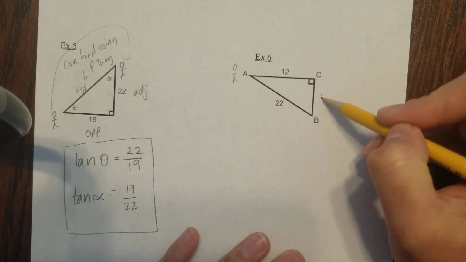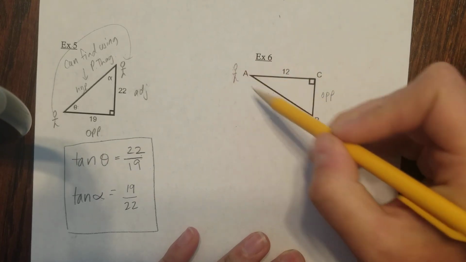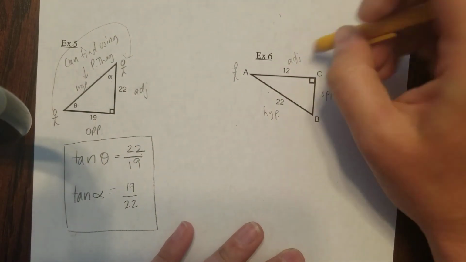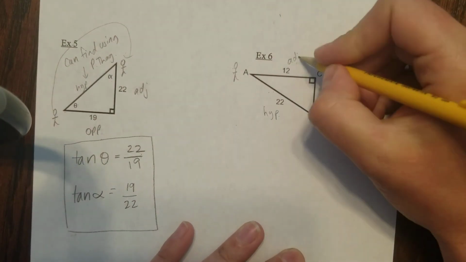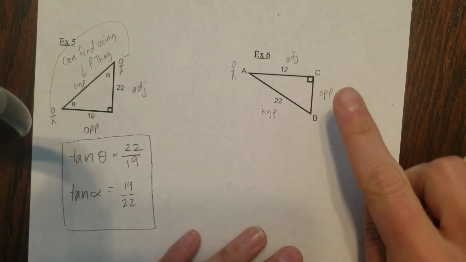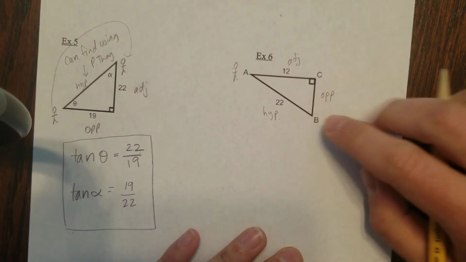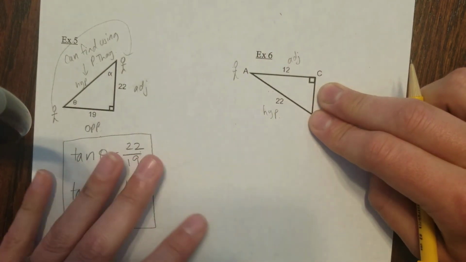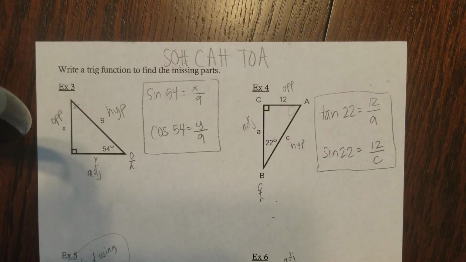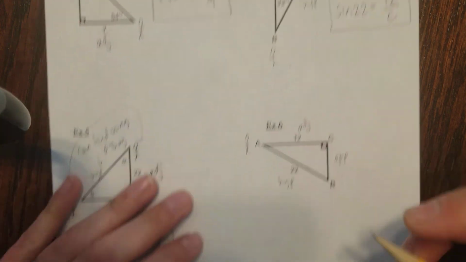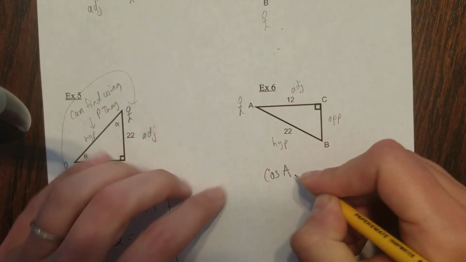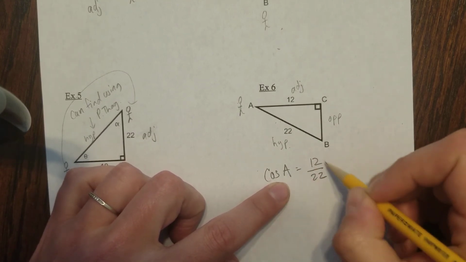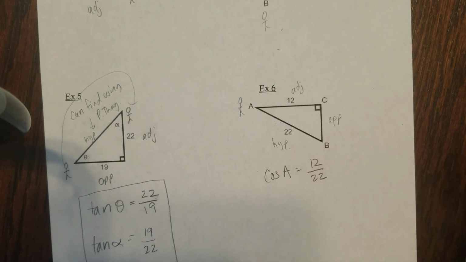Opposite of Bob would be this guy. Hypotenuse here, adjacent here. Oh, that's funny. My D and my J got smushed. Okay, I don't need B, and I don't need the opposite side because there's no information there. Adjacent and hypotenuse, that would be cosine. Cosine of A, because that's where Bob is standing. Adjacent over hypotenuse. Now again, you can reduce this if you want, but you don't need to. We can leave it as 12 over 22.